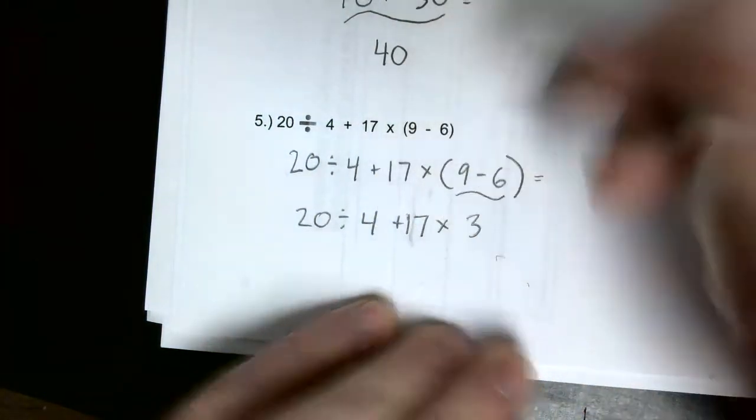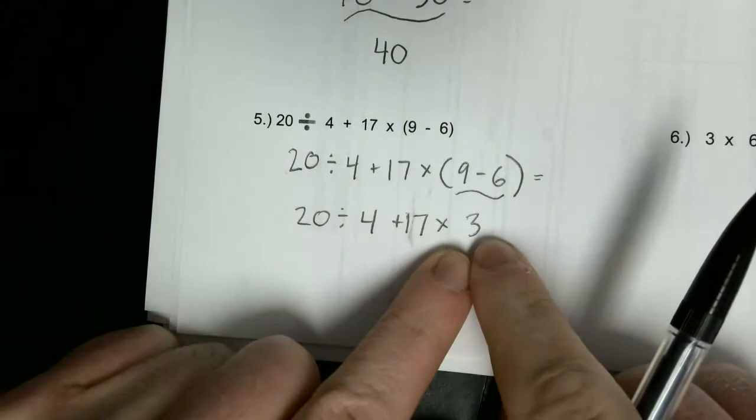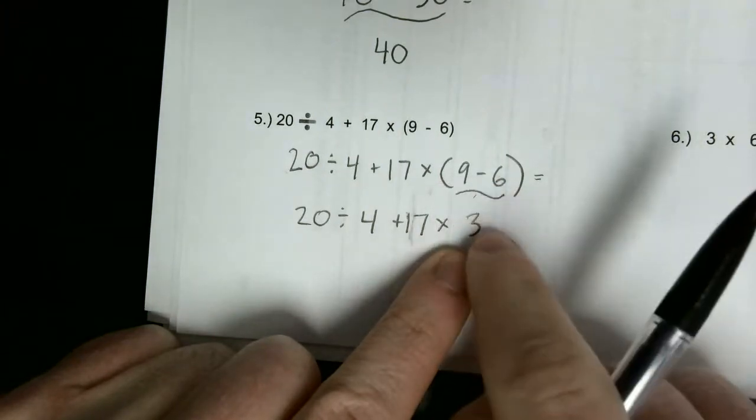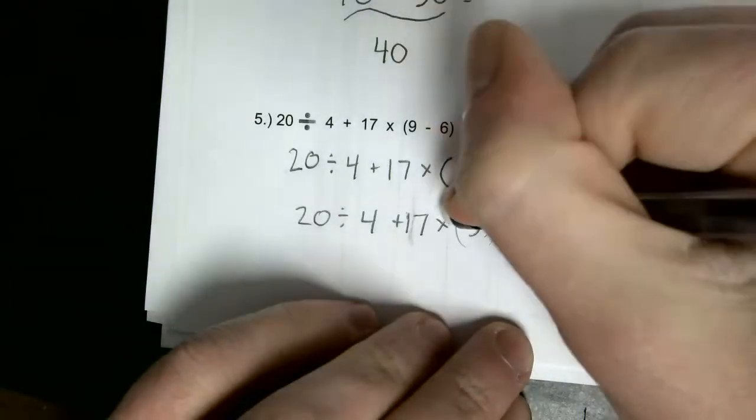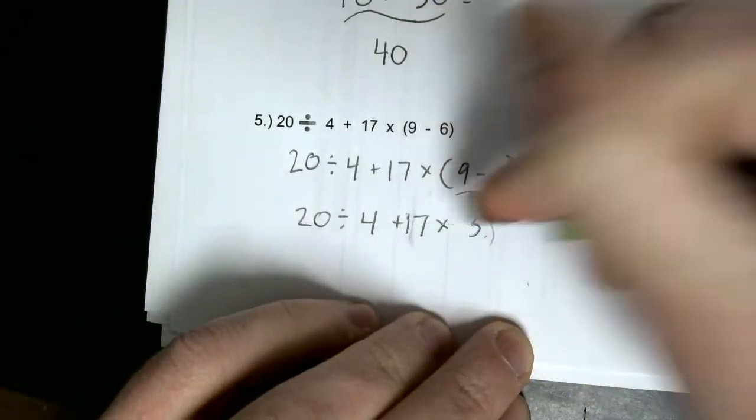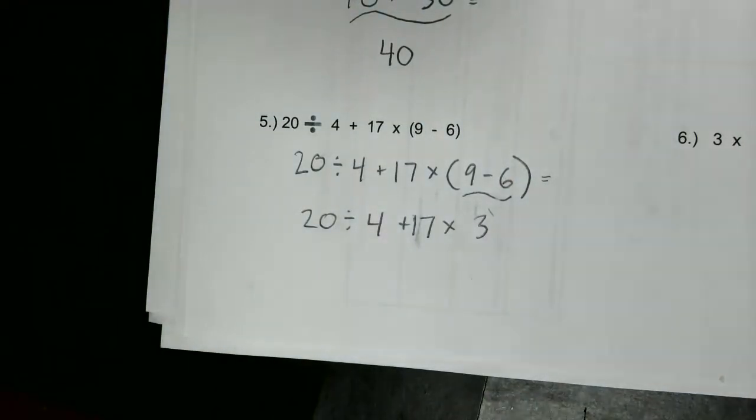17 times 3. Now, notice the parentheses are now gone because there would only be one number, and you wouldn't need them. Sometimes we'll have to keep the parentheses if there's more than one step, but for that one, we can get rid of the parentheses now. All right, parentheses, nope. Powers and roots, nope. Multiplication and division from left to right.